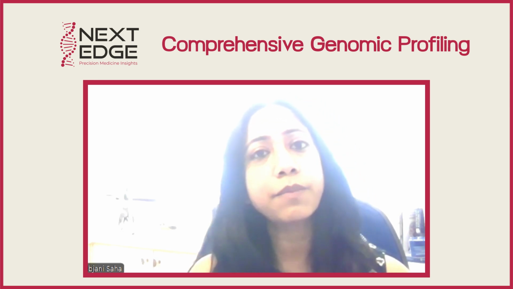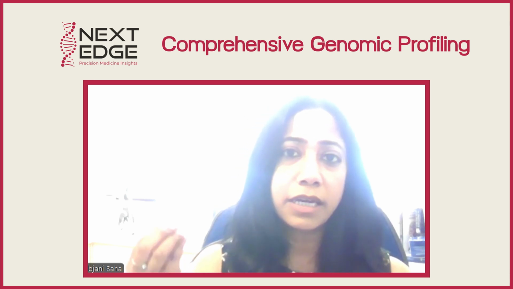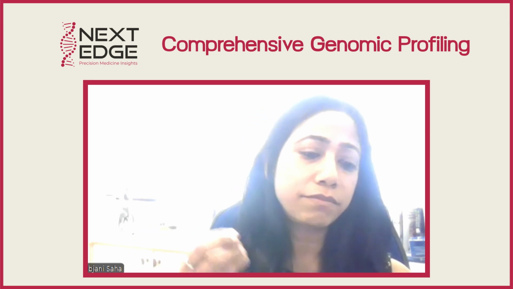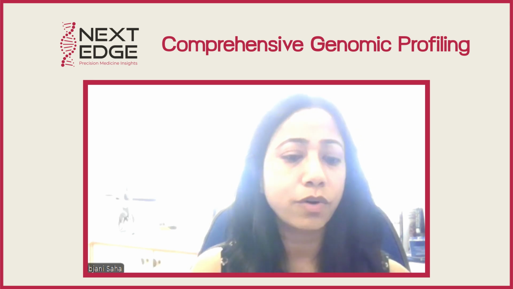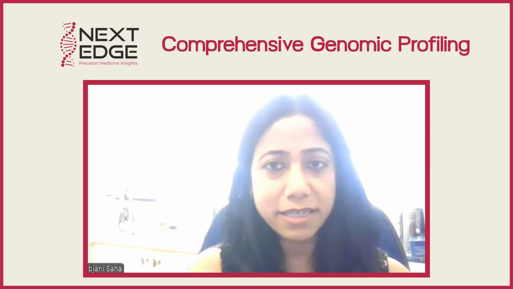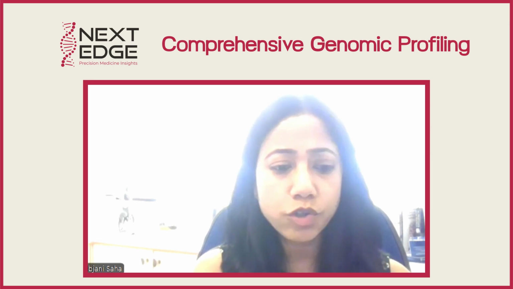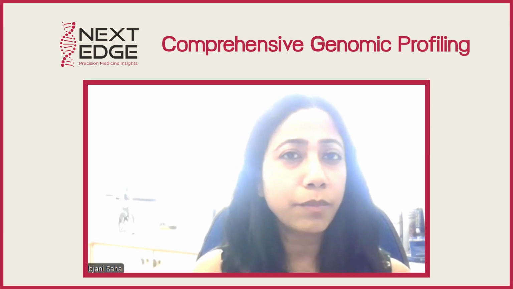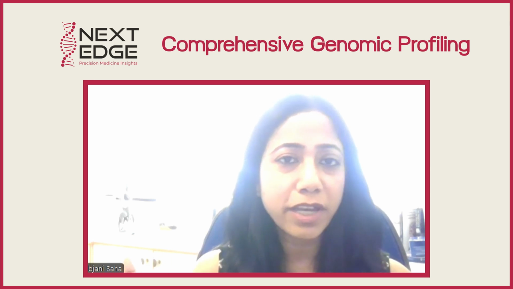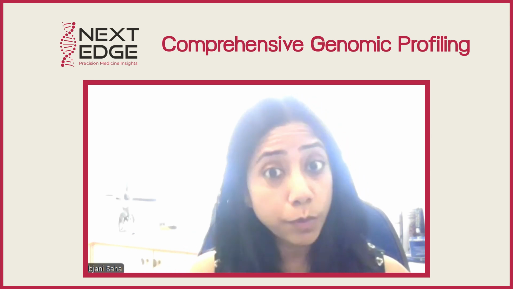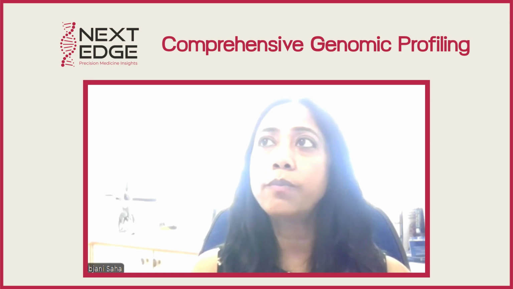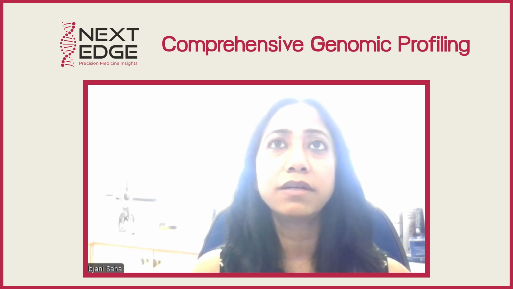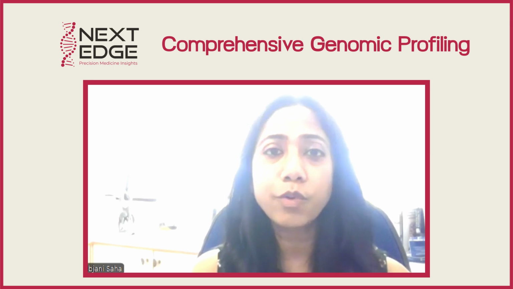And a CGP provides clinicians and patients with detailed information on, let's say, mutations in cancer-related genes or genomic rearrangements, like I said before, like gene fusions, or copy number alterations, amplifications, insertion, deletion of DNA fragments. Tumor mutational burden and microsatellite instability are also components which give us an idea about the likelihood of response in case of immunotherapy, right?